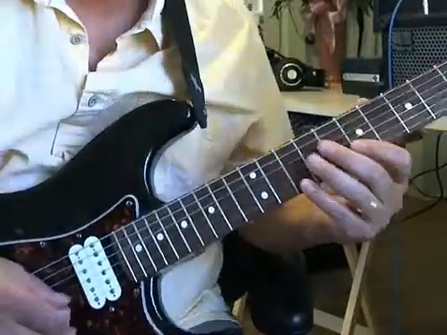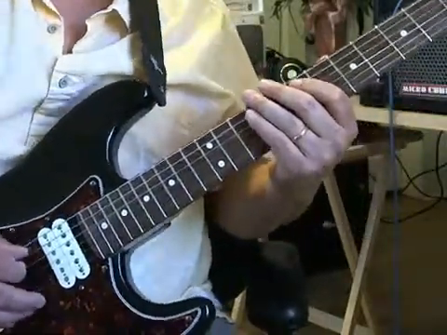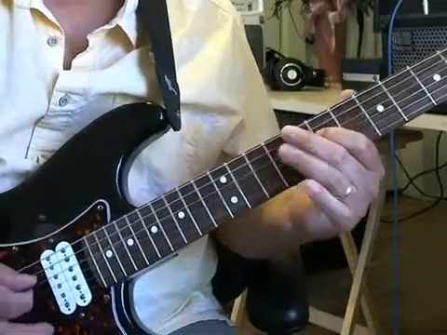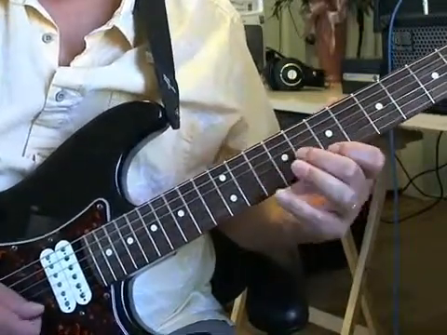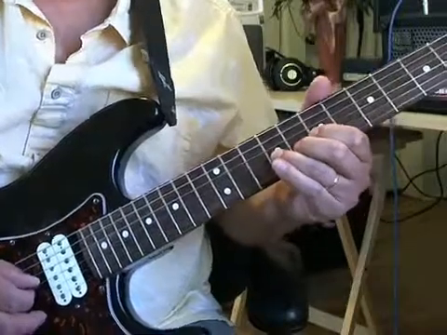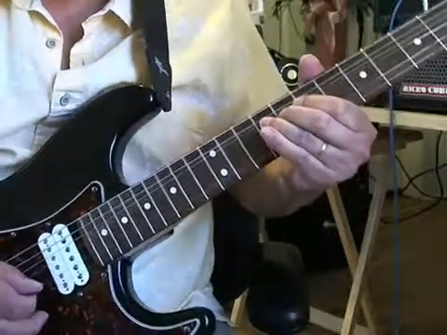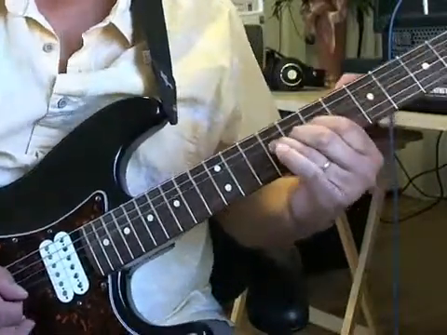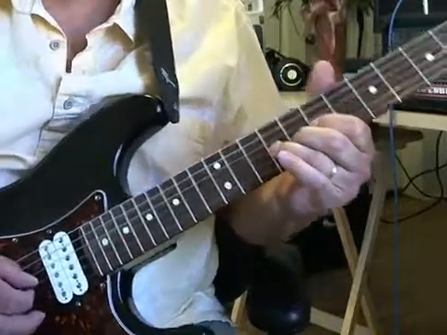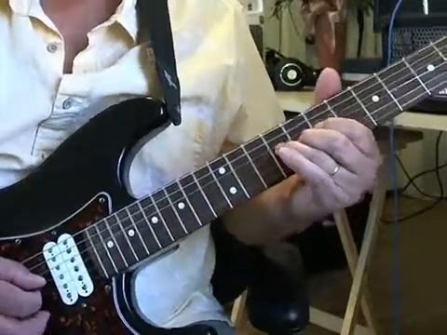So now the lead starts here in position 4. Okay, so he's starting with a pre-bend here. Okay, so that's an E. So we're going to do this.